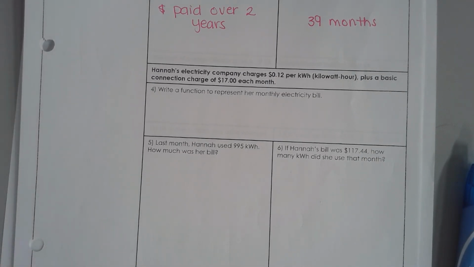Hannah's electricity company charges 12 cents per kilowatt hour plus a basic connection charge of $17 each month. We're going to be writing an equation to find out her monthly electricity bill. So what is my variable that I'm going to use in my equation? 12 cents is not the variable. What would I be plugging in for? The kilowatt hours. You can just put K. Just put one letter. Don't put more than one letter.